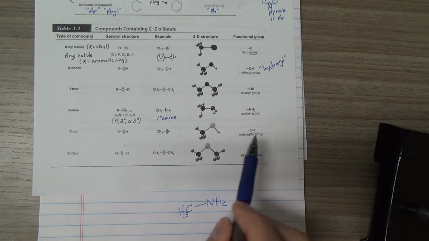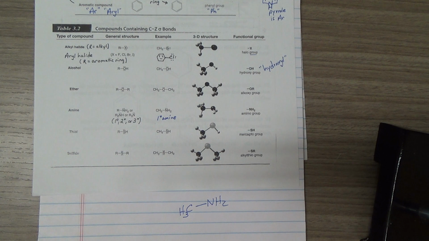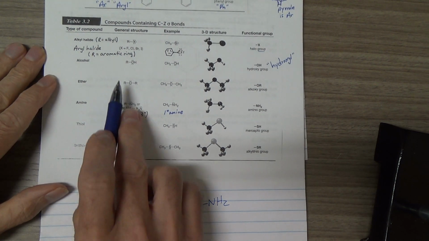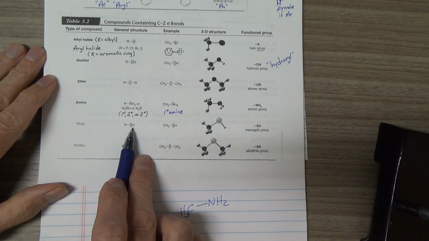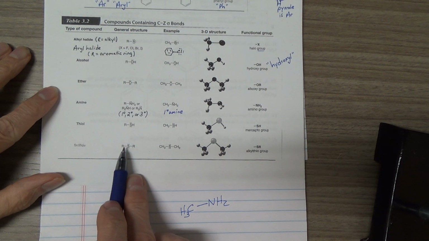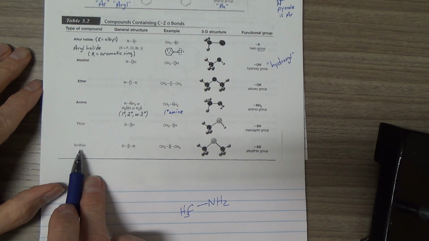Now, when you get to biochemistry, you'll see more and more sulfur-containing compounds, like your amino acids, like cysteine. They contain thiol groups or mercapto groups. So it's sort of analogous to your alcohols, but with the SH. Now, if you've got a sulfur with R groups on both sides, it's called a sulfide.